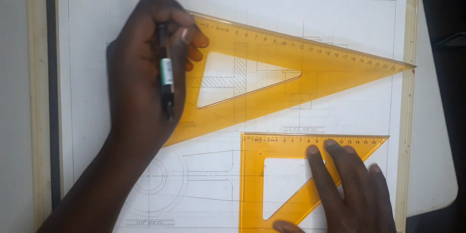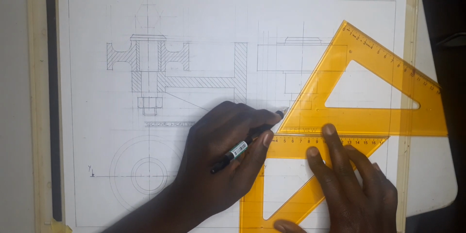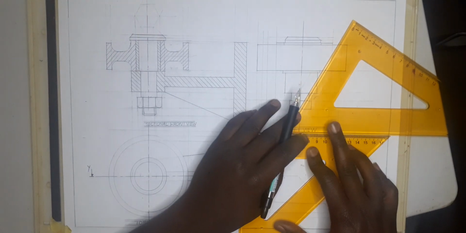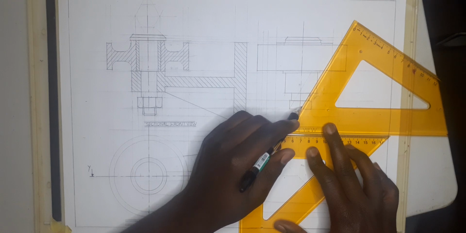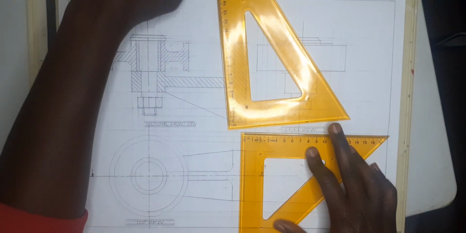Then remember to draw the construction lines.